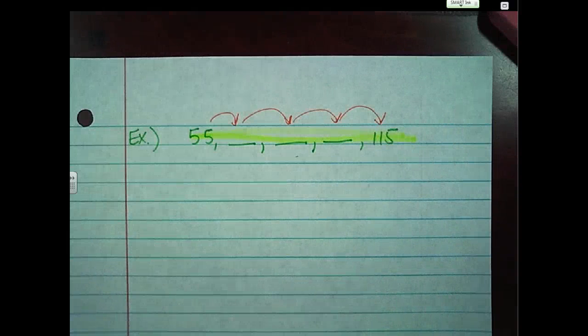Do all the jumps have to be the same? It's a common difference, right? They better be the same. Do you agree? Okay, so how could I find it? How could I find what the jumps are?